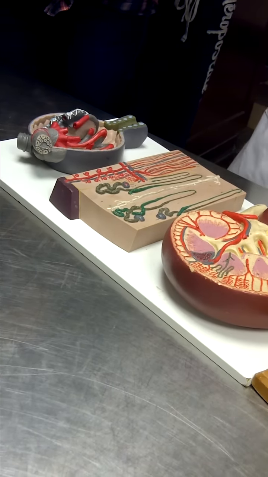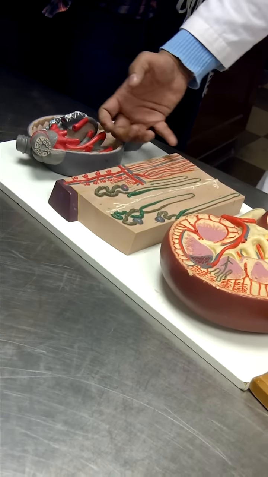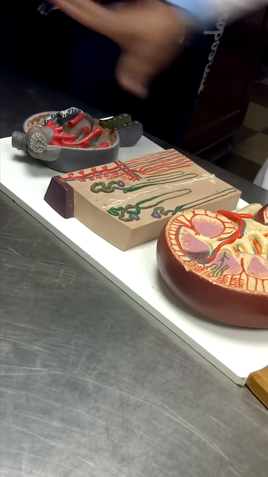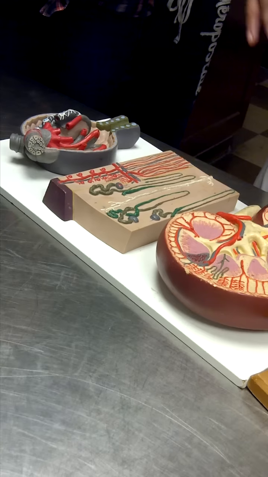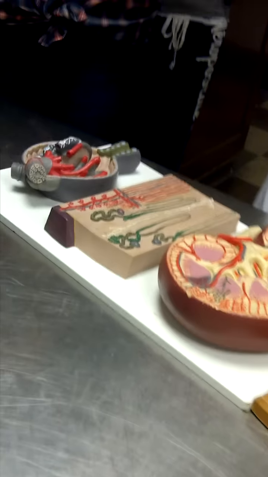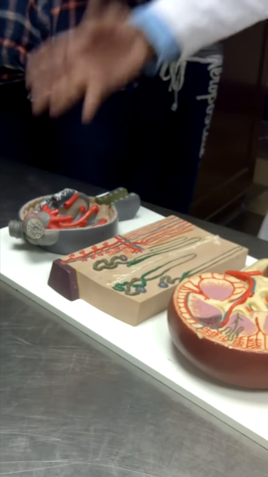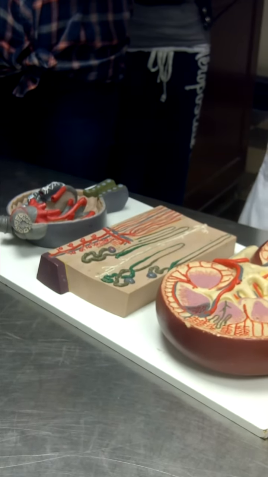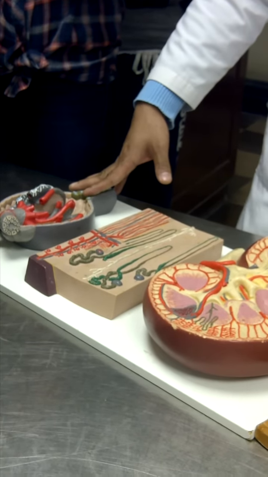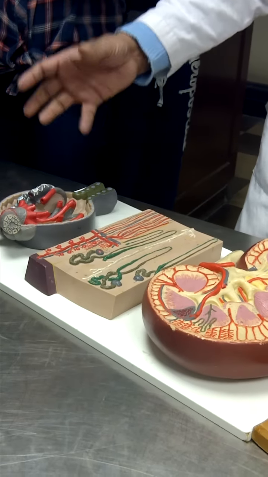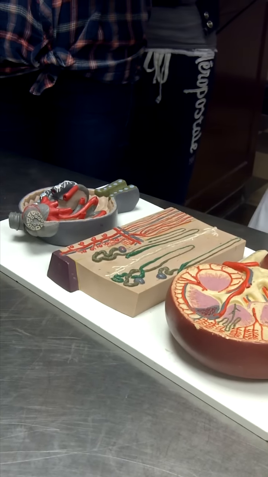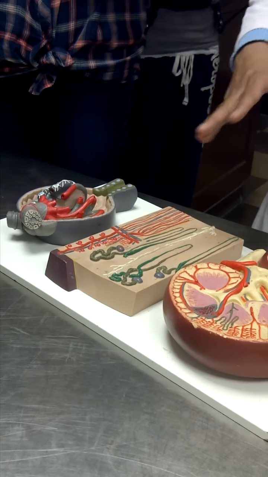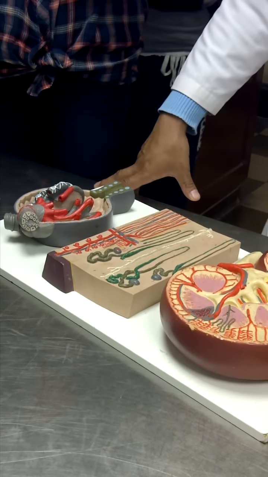We can increase the pressure, which is the filtration pressure, which will push almost everything out of the blood vessel: the water, the electrolytes, the waste products, with a large amount of glucose. Only the blood cells, which are bigger, will stay. The protein is electronegative, so that will also stay. Otherwise, everything will come out.